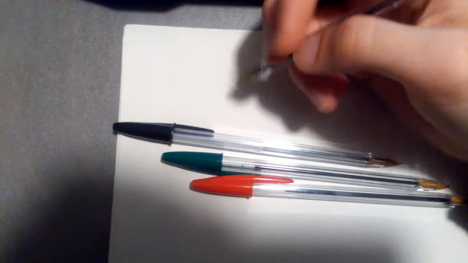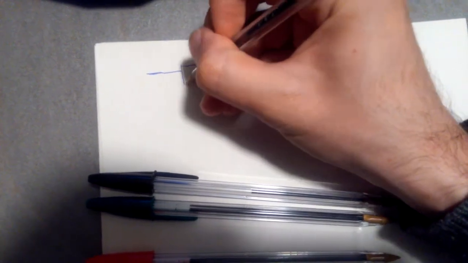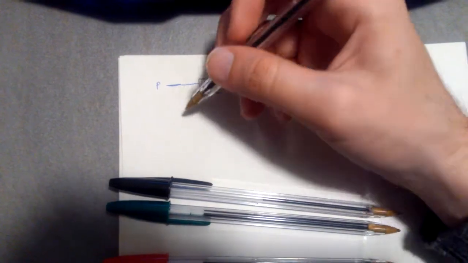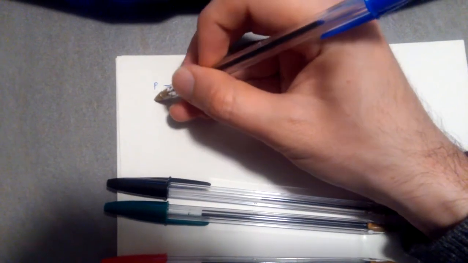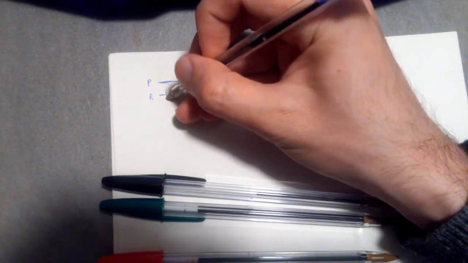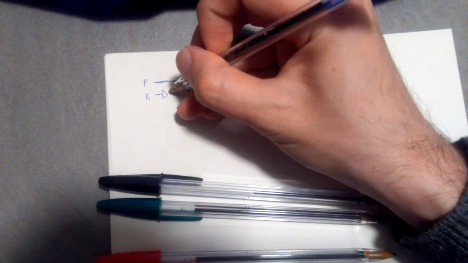So let's just make an example. Let's draw a circuit. In particular, let's draw an AND gate that takes an input, which we're going to call P, and another one, which we're going to call R, and we're going to invert this, like so.